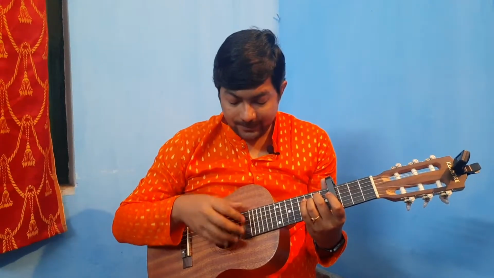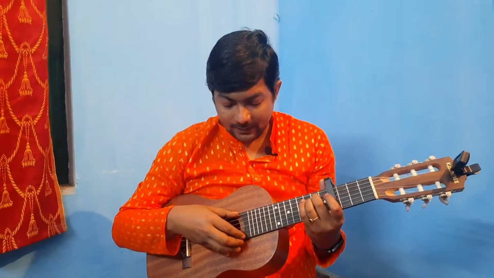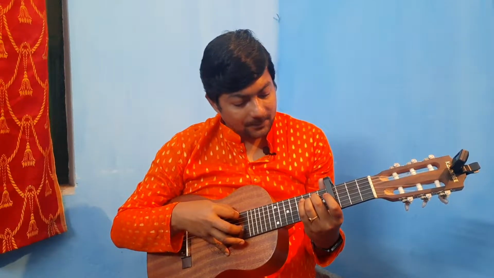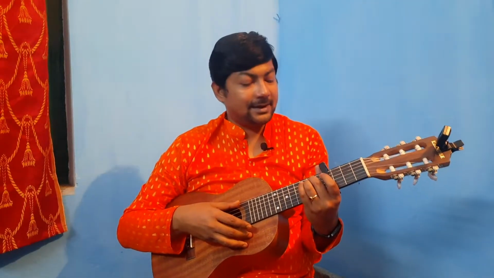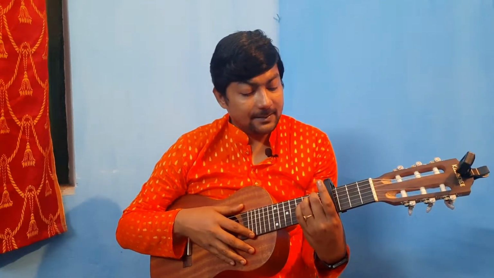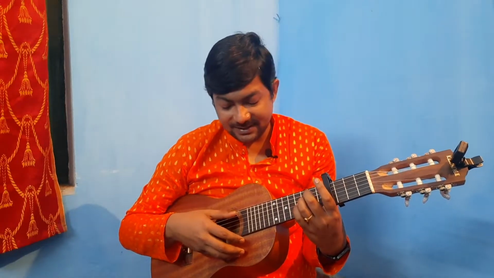What I do is I start with the bass string for A minor. When I am playing A minor, I am playing the bass string. In fact, for all the three chords A minor, D minor and F, you can use the bass A string, and for G major, you can use the fifth string as your bass. For the other chords, you can use the sixth string as your bass.